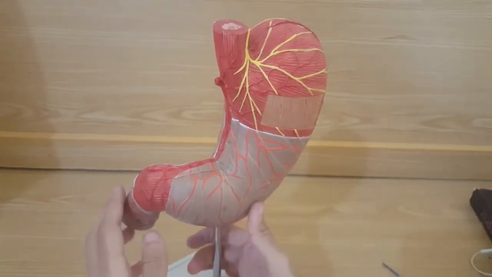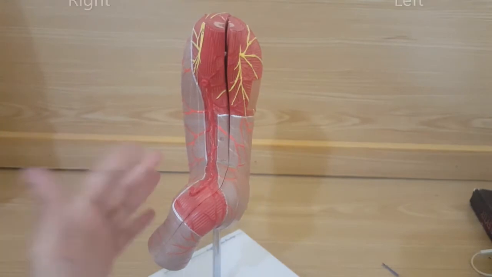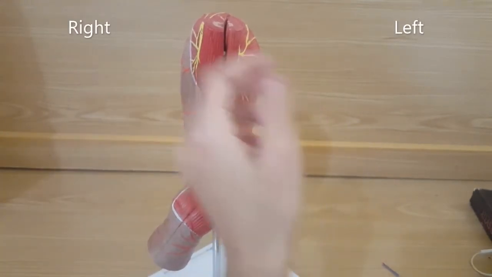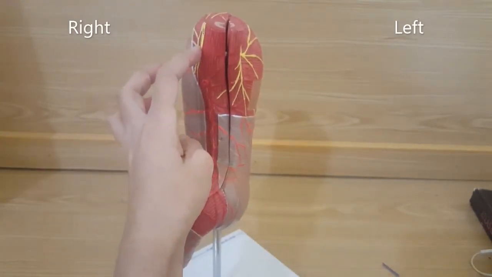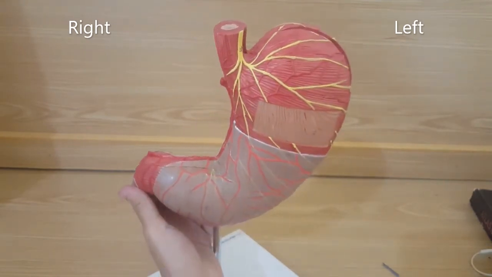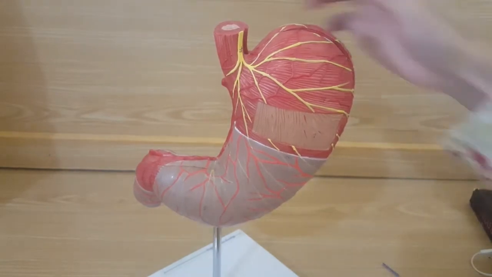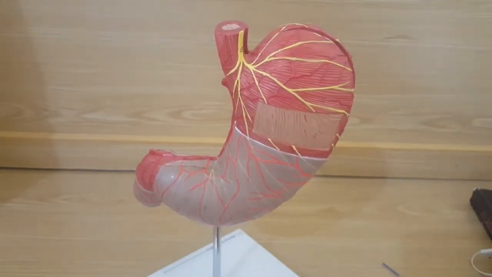Initially, when the stomach is formed in the embryo, its orientation is like this. So this is the right side and this is the left side. So this is the right vagal trunk and this is the left vagal trunk. Even when the stomach orientation becomes this, the anterior one is still the left vagal trunk and the posterior one is the right vagal trunk.